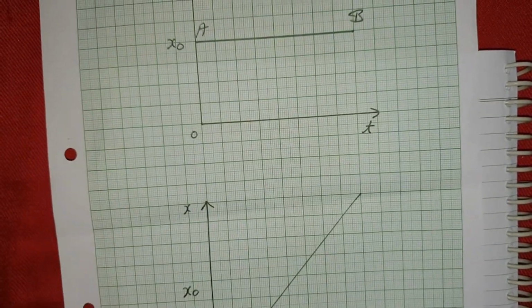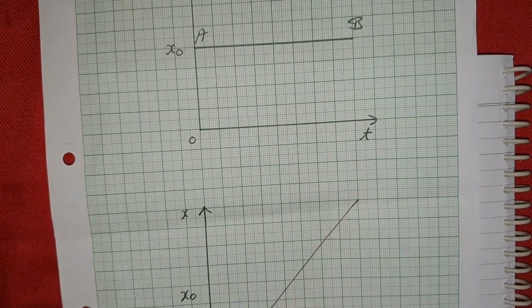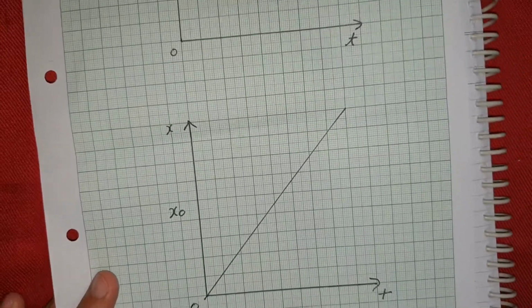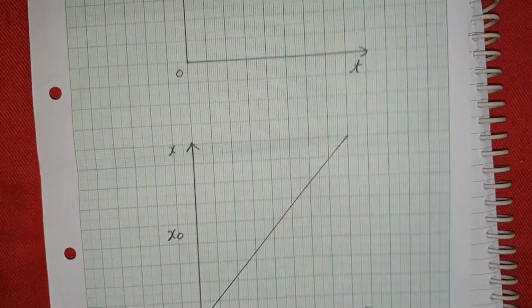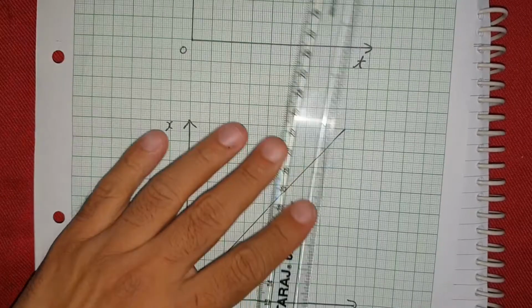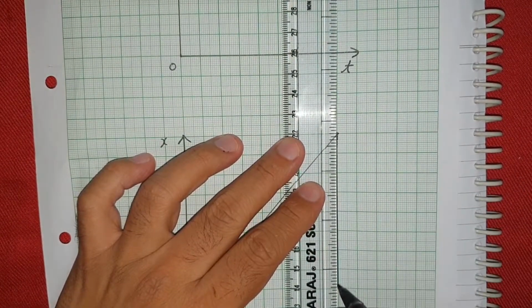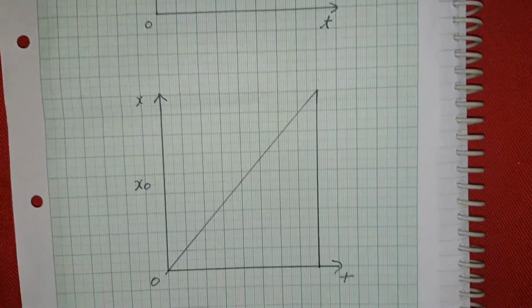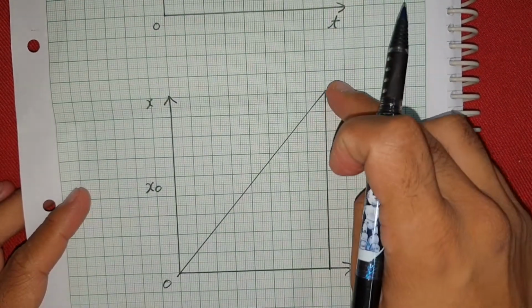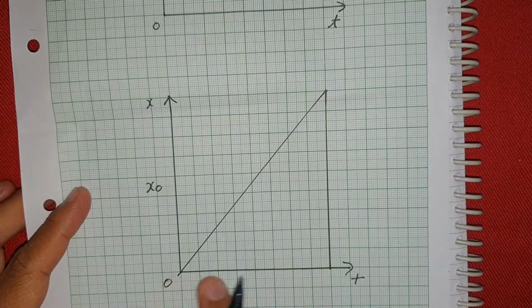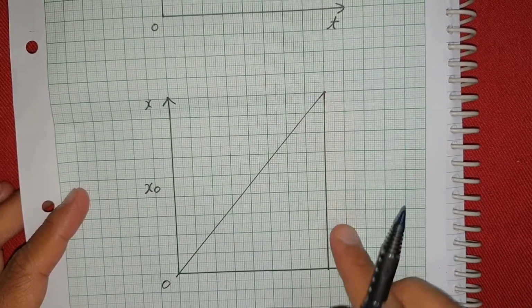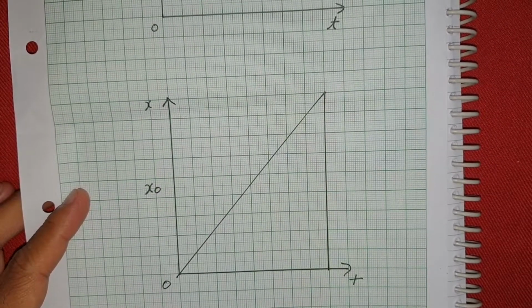Now, also suppose we find the slope of this graph. See, basically to get the slope of this graph, you will get to know the slope further in further videos also. So, for the time being, slope is basically the y intercept upon the x intercept. So, if you do the y intercept upon x intercept, this will give you the velocity.